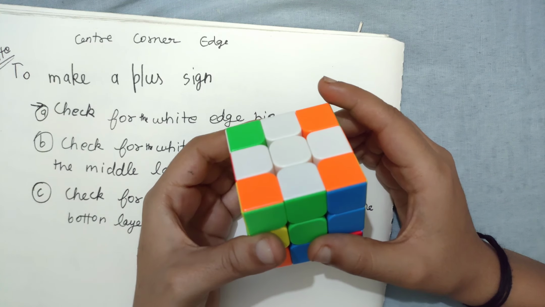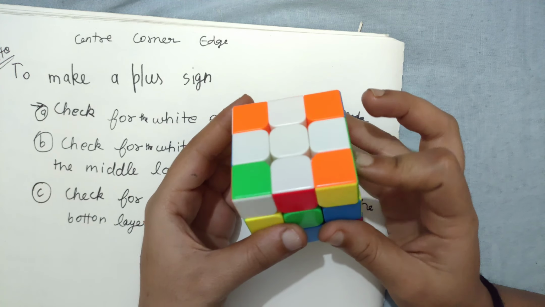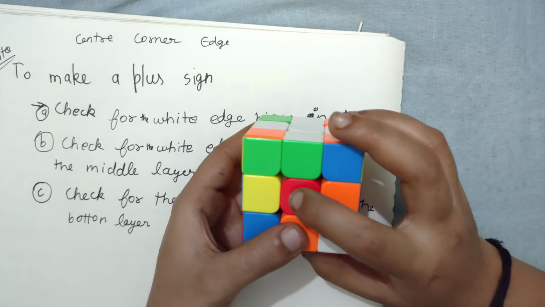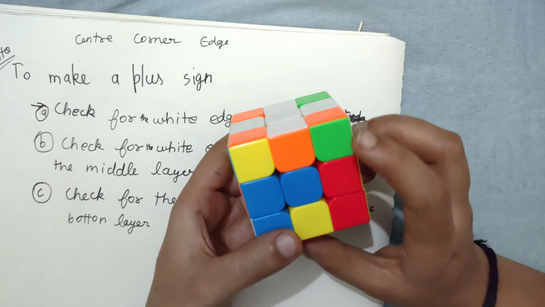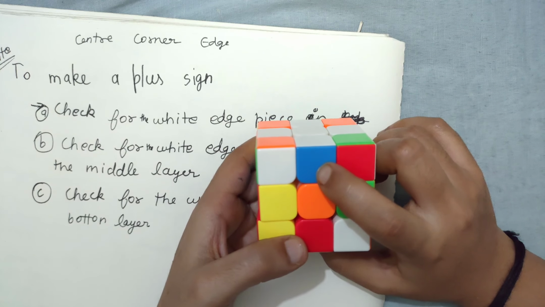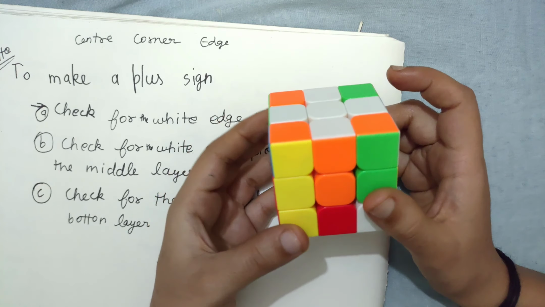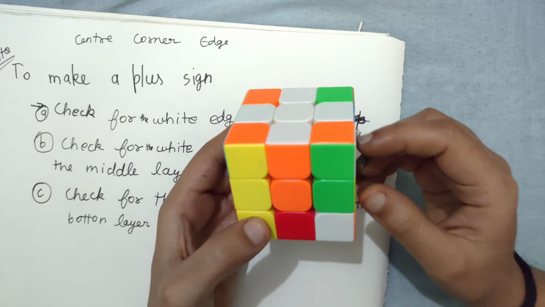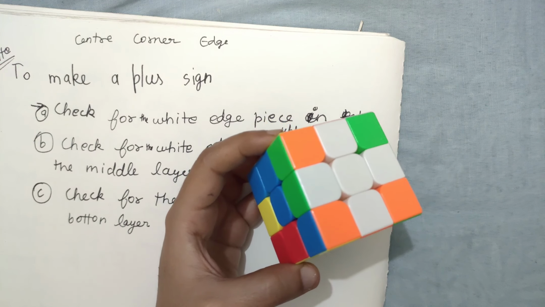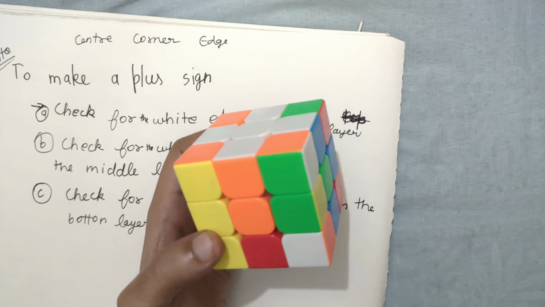So what we'll do, first of all, if you have any cube like this where no color is matched, like here no color is matched, here also no color is matched, here also different center, different edge. In that case, try to rotate the cube so that at least one color or two colors match. We'll always try to look for two colors first because it reduces the number of movements for us.